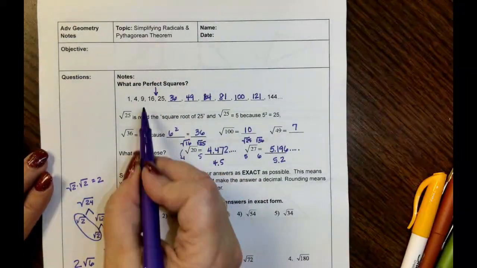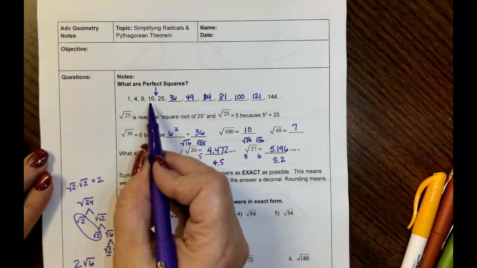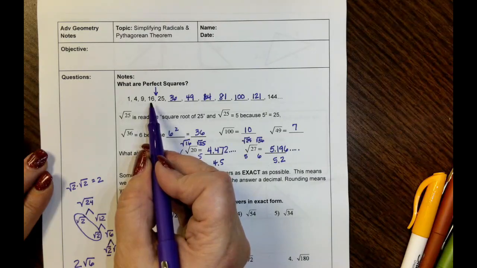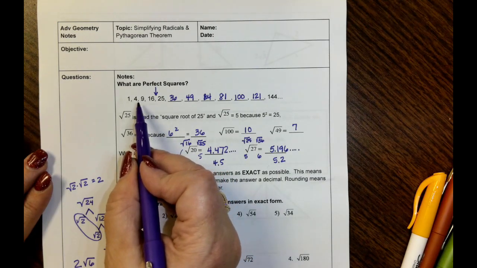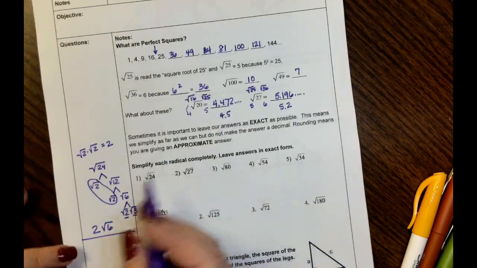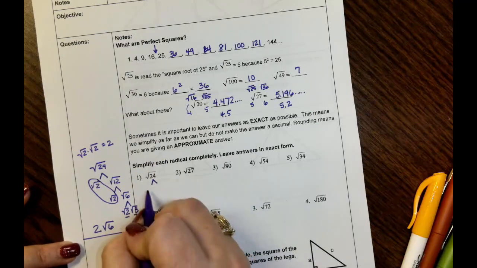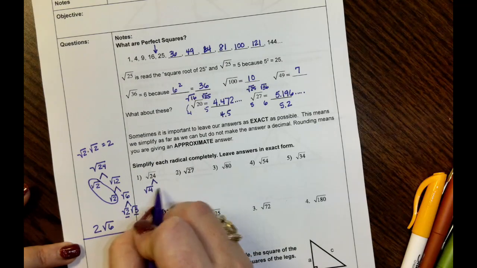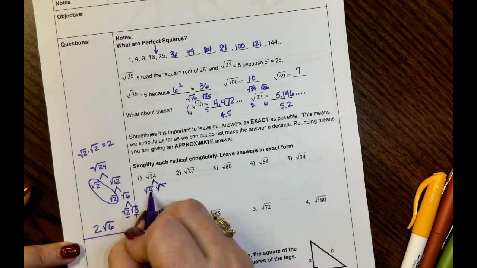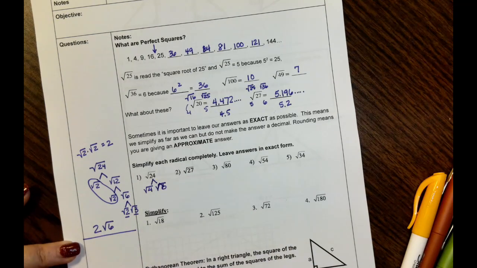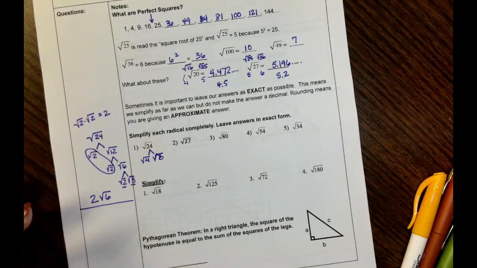And so you work your way down the list. Does 16 go into 24 with a whole number? No. 9 doesn't go into 24 with a whole number, but 4 goes into 24. So 24 can be divided by 4. So what we would do is split 24 into its perfect square and its leftover. So 4 times 6 is 24. Now we just simplify from there.